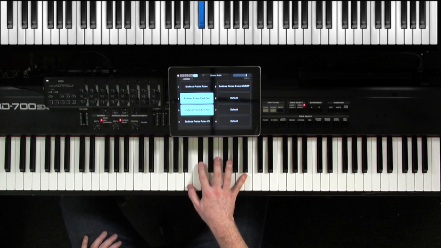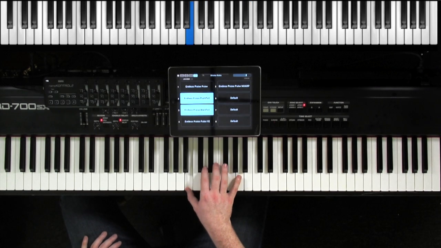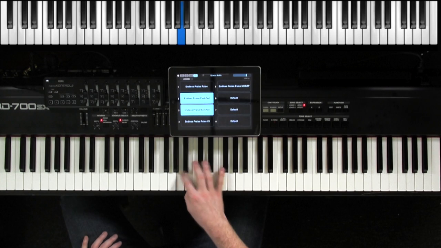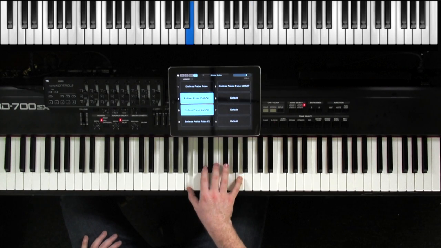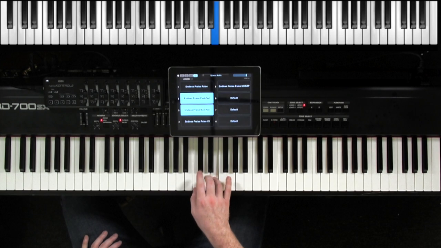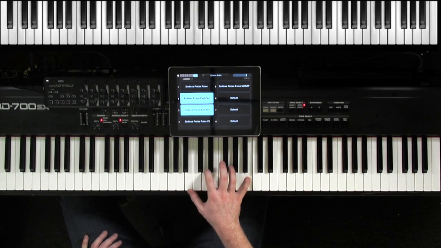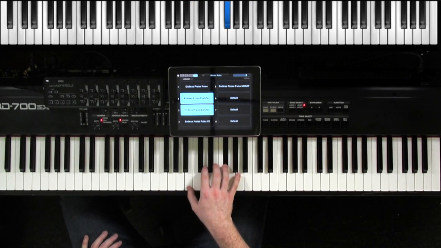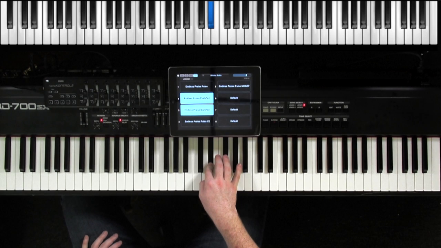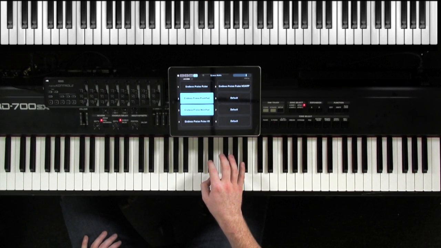So it's 1 and 2 and 3 and 4 and 1 and 2 and a 3 and 4 and 1 and 2 and 3 and 4 and 1 and 2 and 3E and a 4E triplet, 1 and 2 and 3 and 4 and 1 and 2 and a 3 and 4 and 1 and 2 and 3 and 4 and 1, 2, 3, 4.